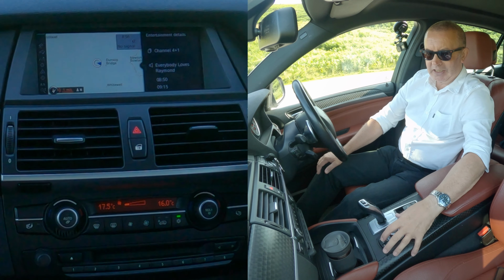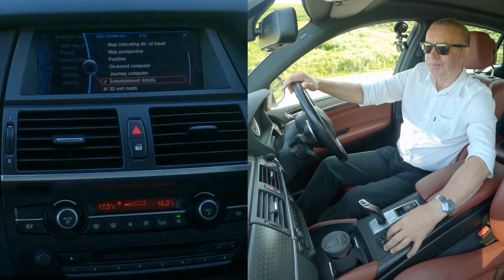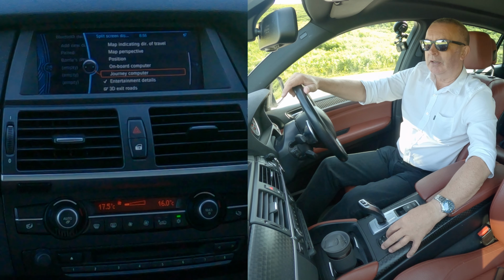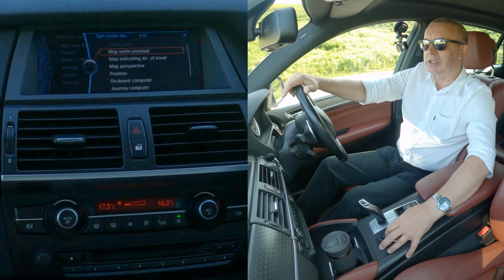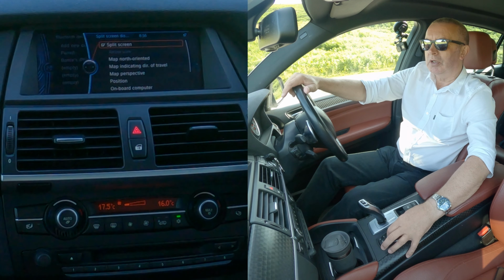Over here, it's on the split screen at the moment. And you don't exactly get to see what you need to see because of the split screen. So if I knock it over to the split screen, you've got split screen display there when that's highlighted. Click on split screen display, easy for me to say. And then I'll just go entertainment details, split screen off.